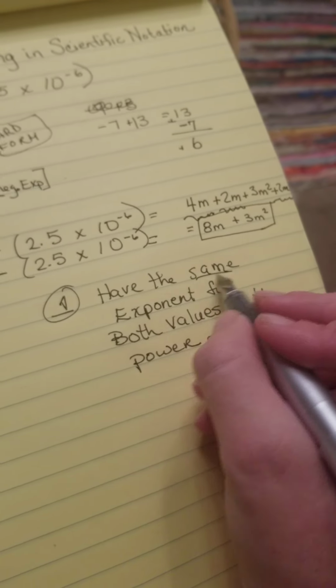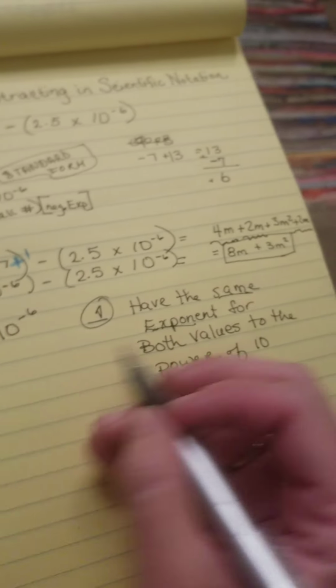Okay, so same exponent, and then you either add or subtract. Step 2, add or subtract the numbers before the 10.